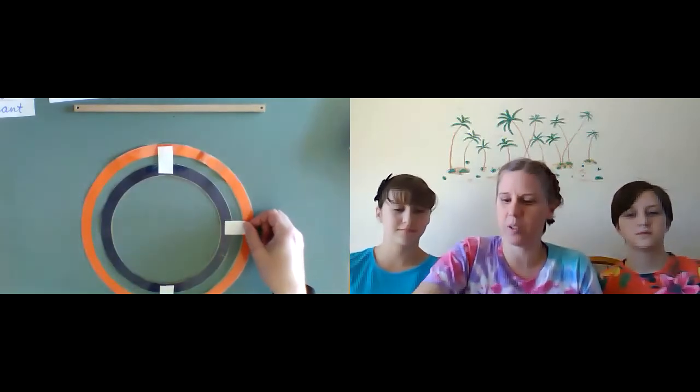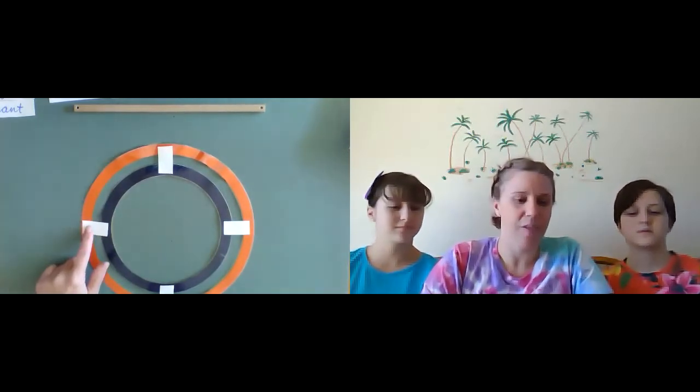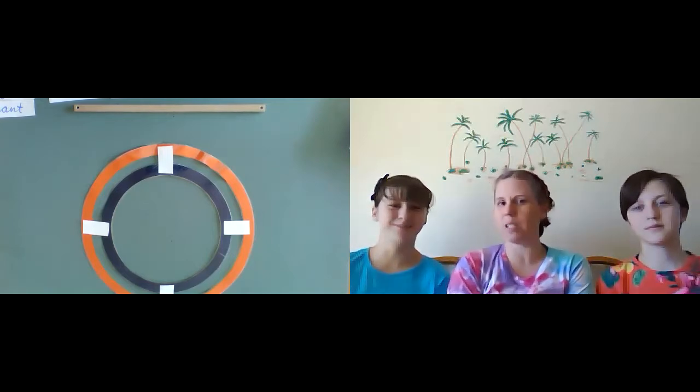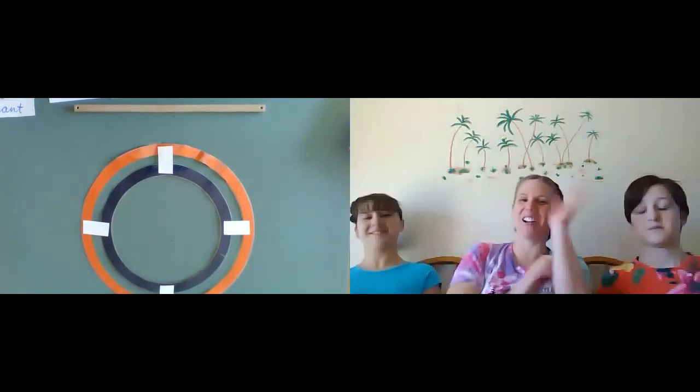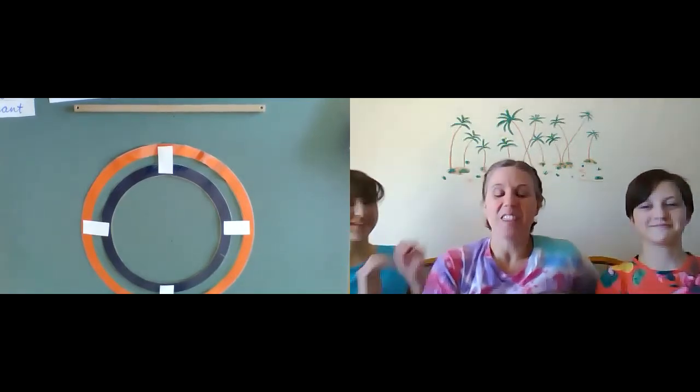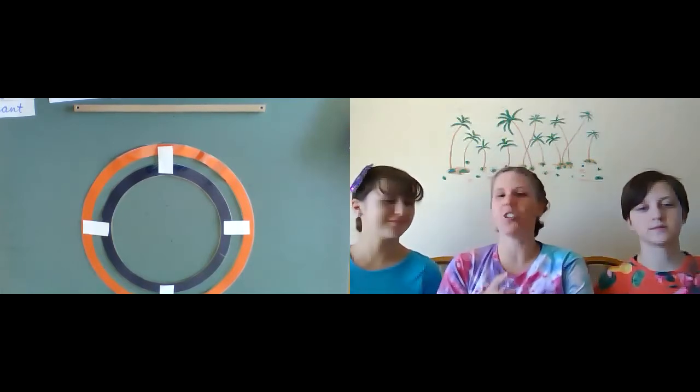We put our little spacers here, we can see that these two circles are equidistant, the same distance apart on all sides. If these two circles are equidistant from each other all around, and we know that all circles are proportionate, all circles are the same dimensions, we can call these concentric. The word for two circles that share a center.